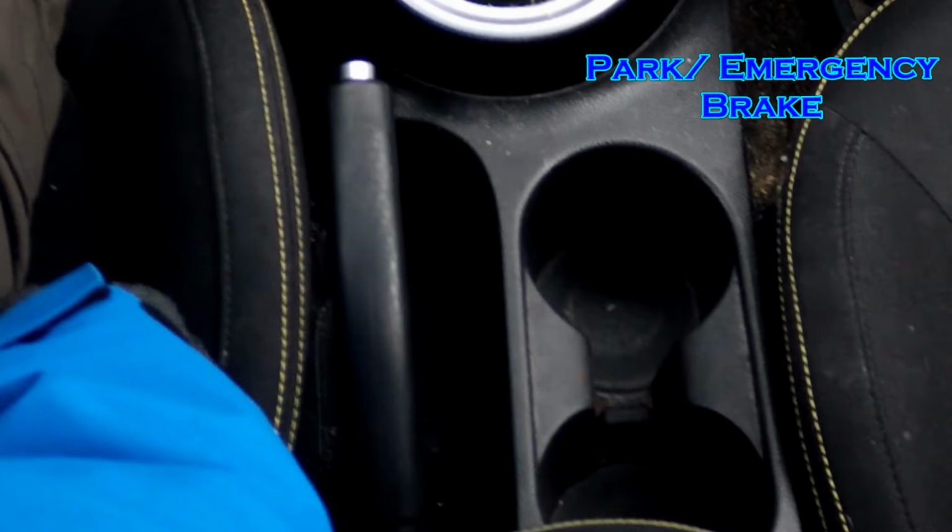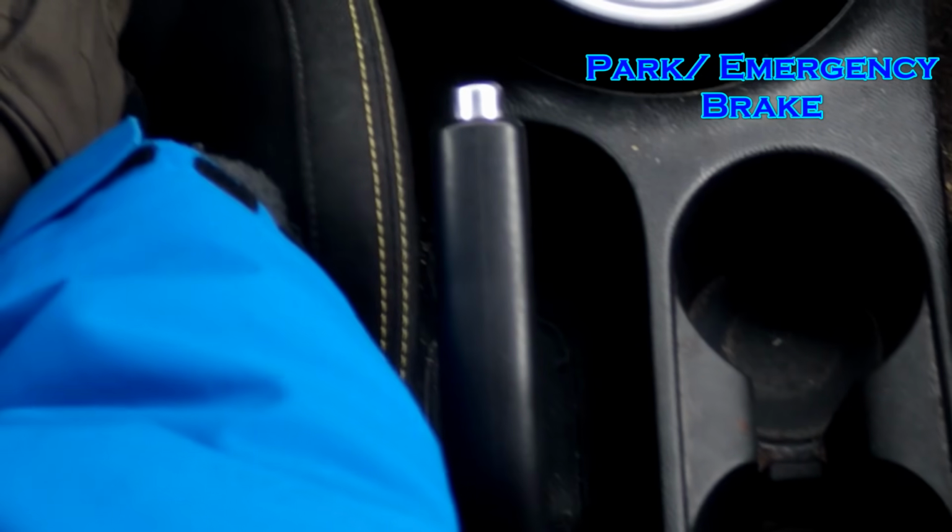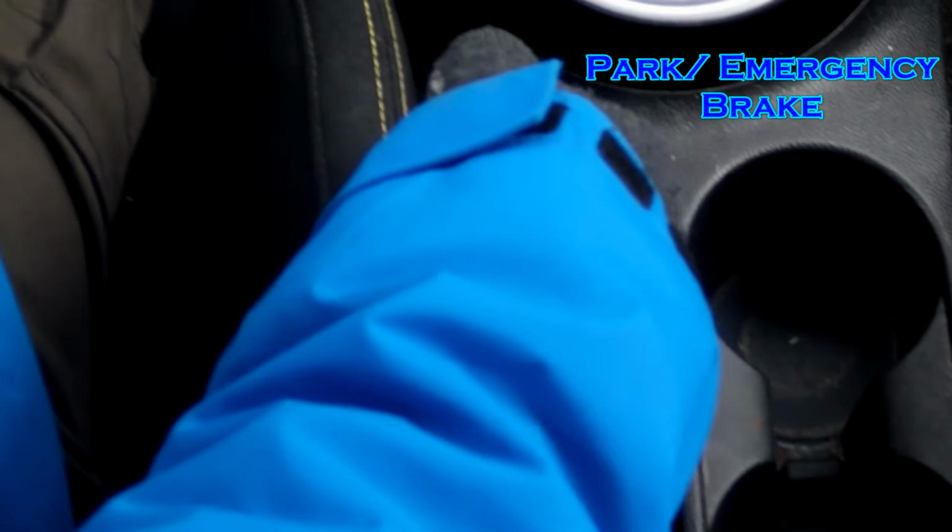The park brake, also known sometimes as the emergency brake, is a backup braking system that is independent from the brake pedal and transmission that should always be used when the vehicle is parked. To engage the park brake, simply grab the lever and pull up and you should hear it lock in place. To disengage the park brake, push on the silver button, lift up slightly and push all the way down.